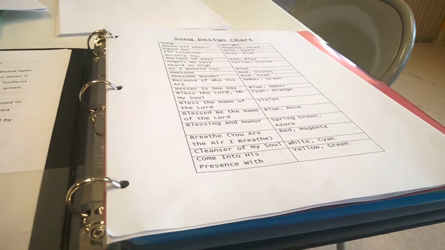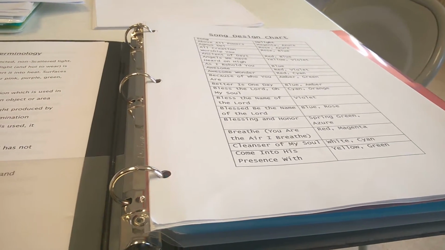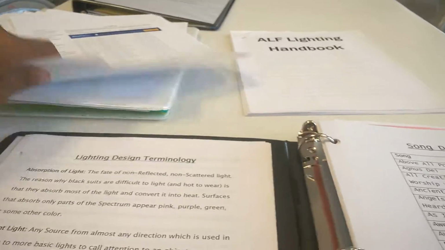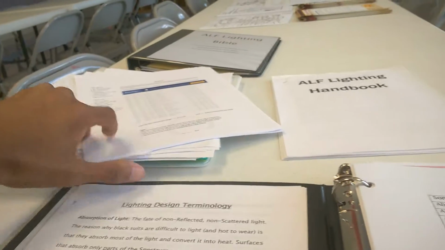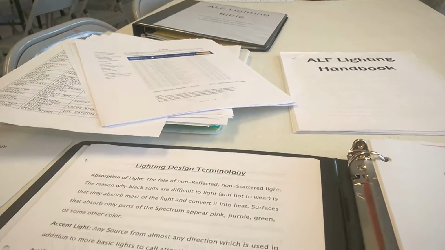It's a simple but complicated procedure to do lighting from a design standpoint. And so there's a lot of resources that are involved. I showed you all the different color charts and everything. And like I said, I'll link those in the description for you so you'll be able to get an idea.